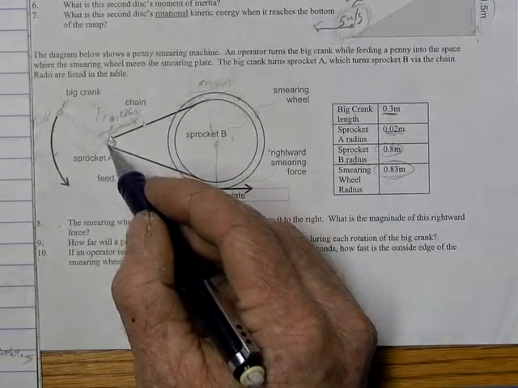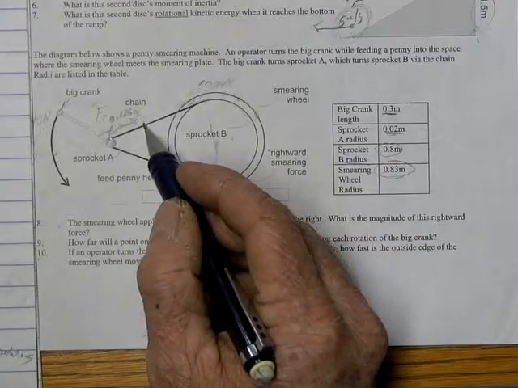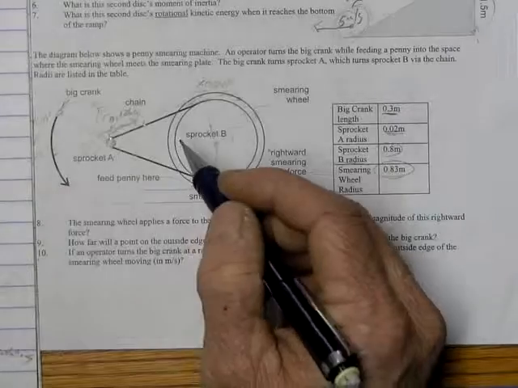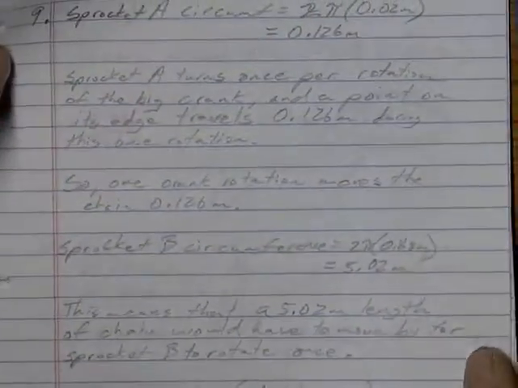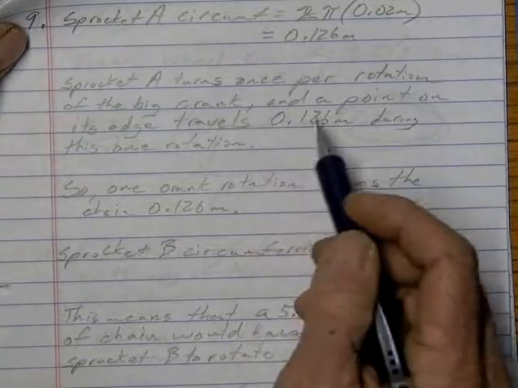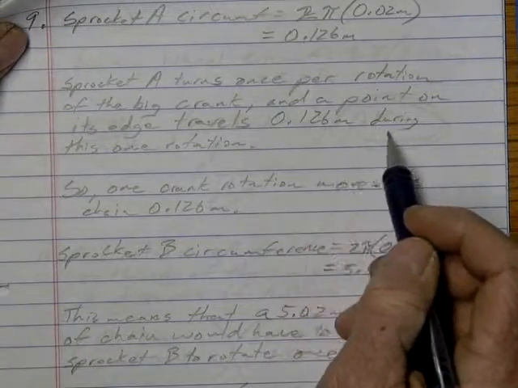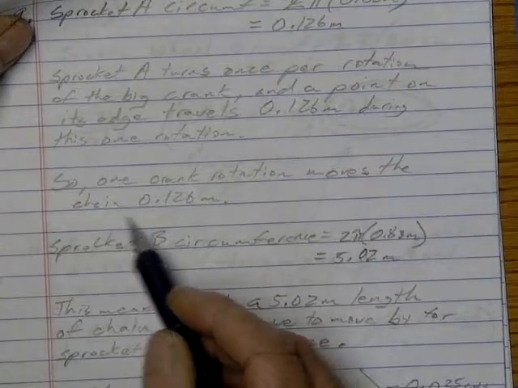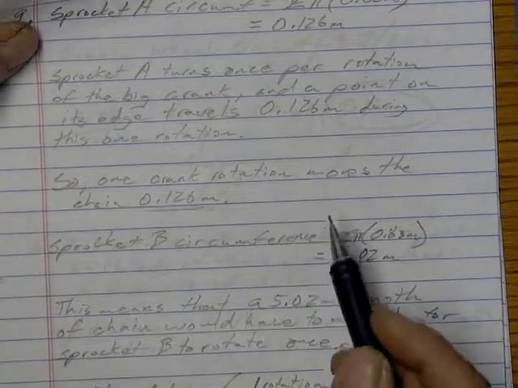So as this sprocket rotates one full time, it's going to pull that length of chain in. So that's what I've said here. Sprocket A turns once per rotation of the big crank, and a point on its edge travels 0.126 meters during this one rotation. So it moves the chain 0.126 meters.